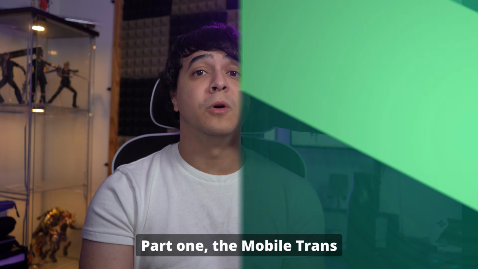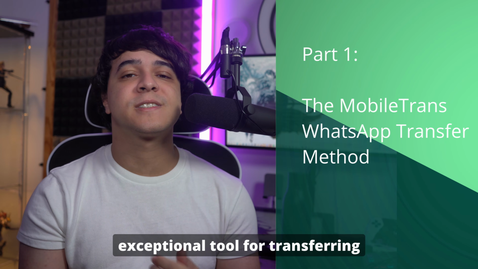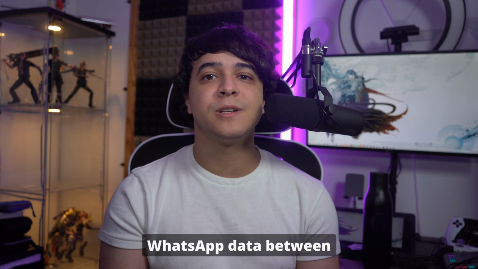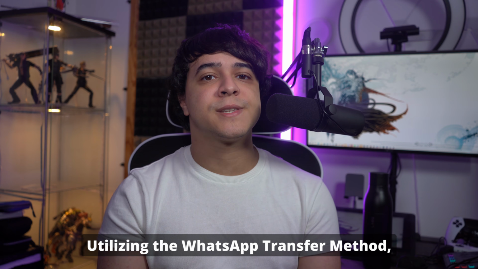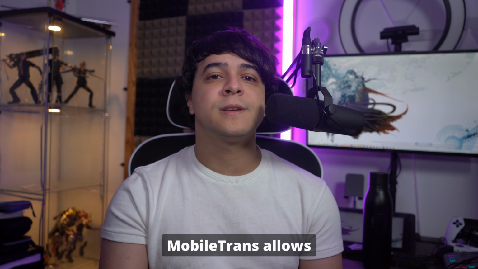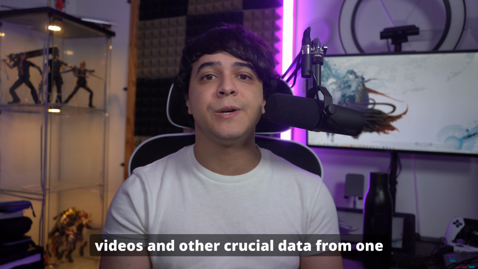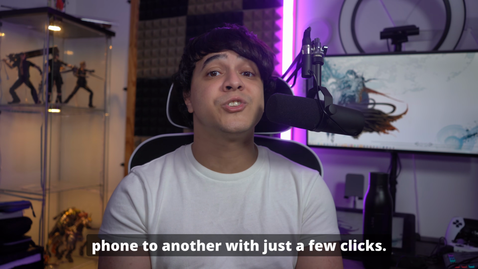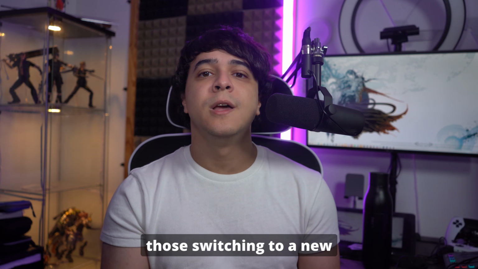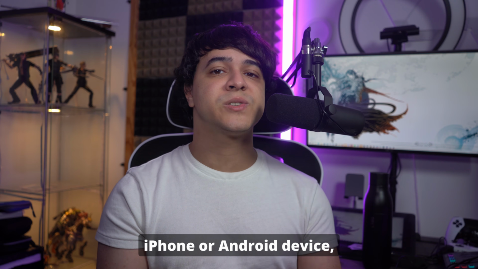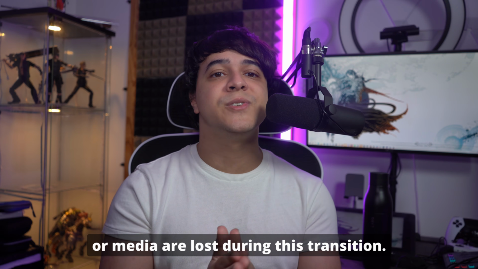Part 1. The MobileTrans WhatsApp Transfer Method. Wondershare MobileTrans is an exceptional tool for transferring WhatsApp data between devices, making the process seamless and efficient. Utilizing the WhatsApp transfer method, MobileTrans allows users to move chats, photos, videos, and other crucial data from one phone to another with just a few clicks. This feature is particularly useful for those switching to a new iPhone or Android device, ensuring that no important conversations or media are lost during this transition.